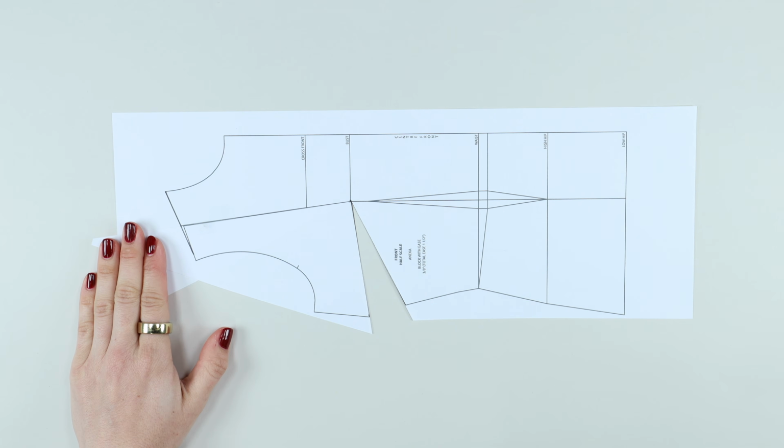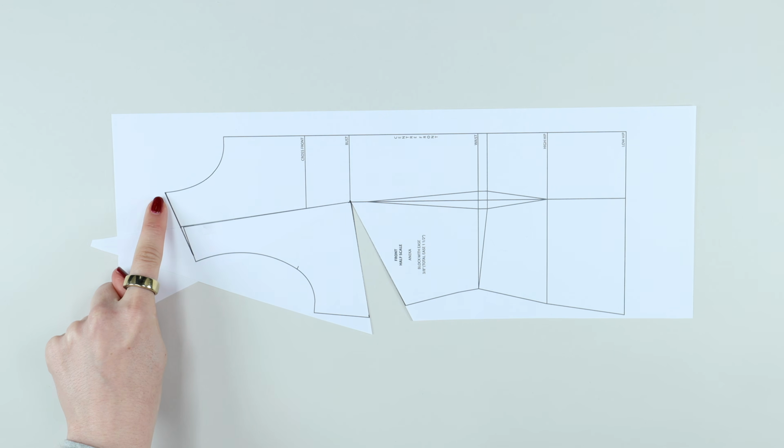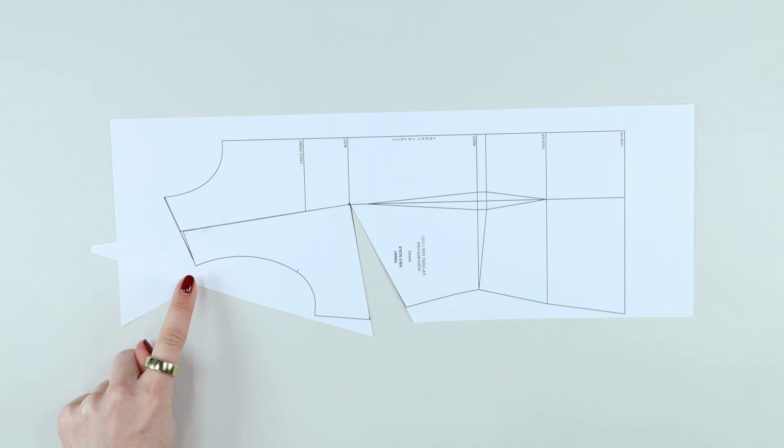So in terms of the darts that you want or do not want, generally speaking, if you have a dart in the shoulder or at the neckline edge here, you're going to want to close that completely for this style of garment. You want your shoulder here to be the precise width of your shoulder and no larger.